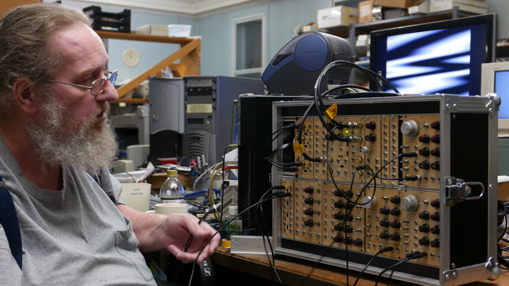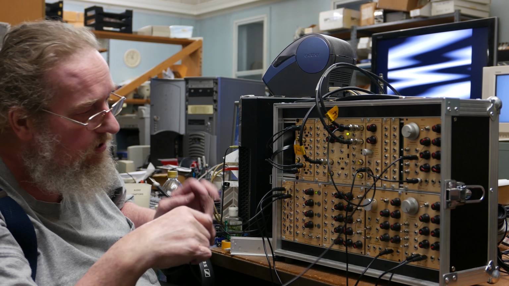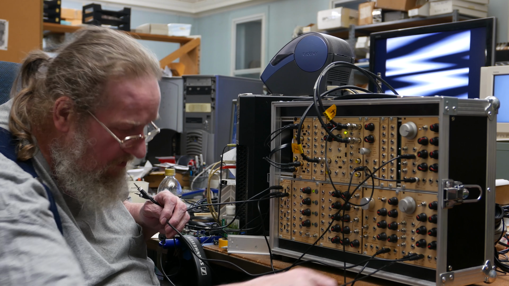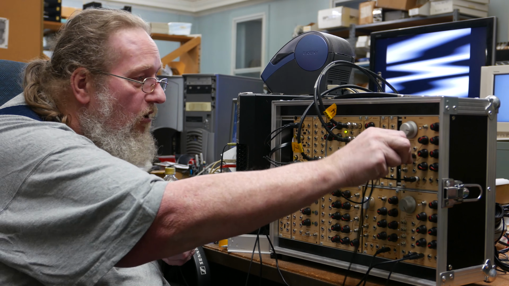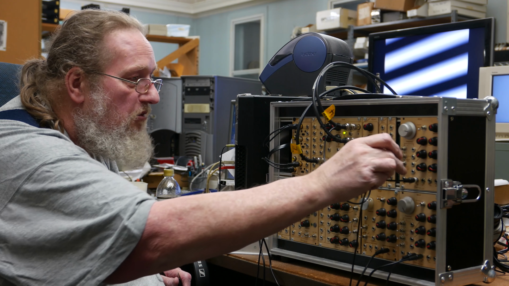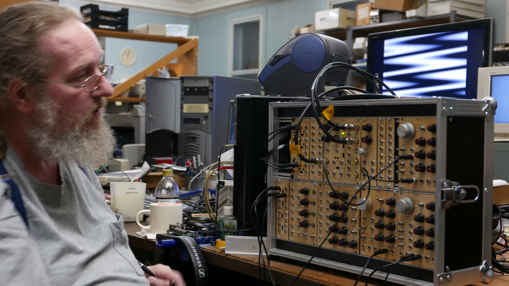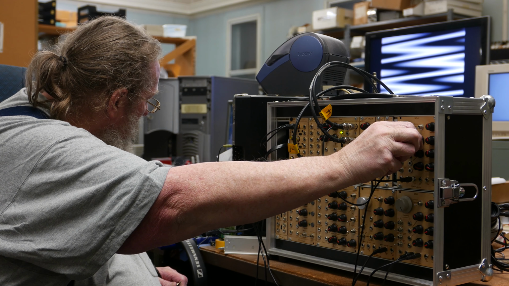So, alright, let me show, which one's which here? Okay. So if we take this oscillator and modulate this oscillator directly, we get this effect. So this is the modulation we're getting.